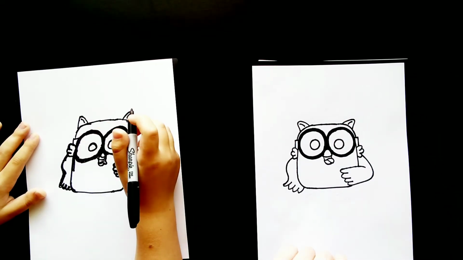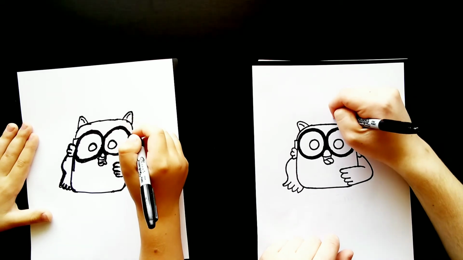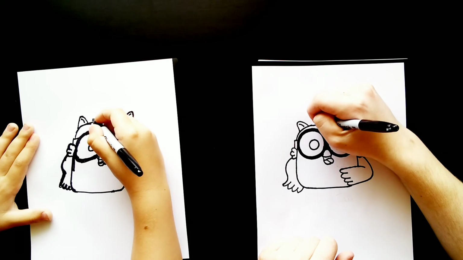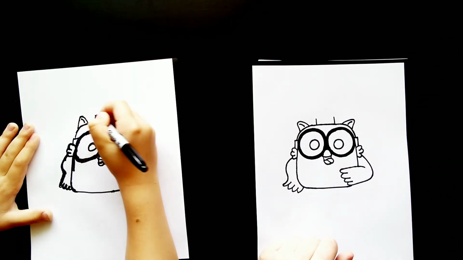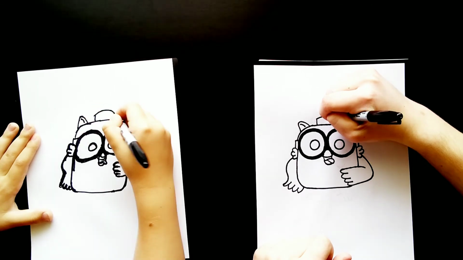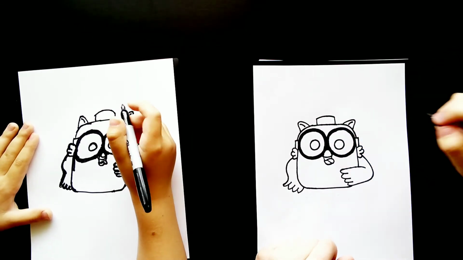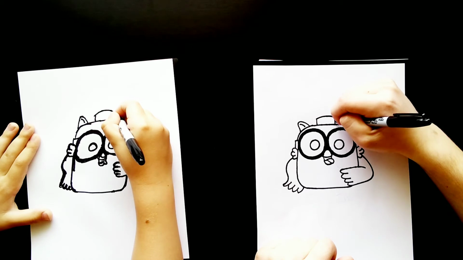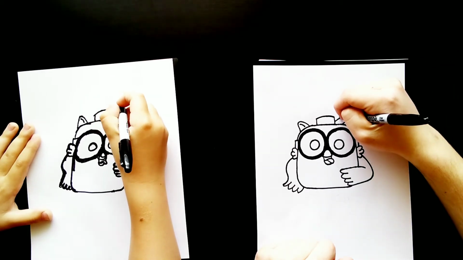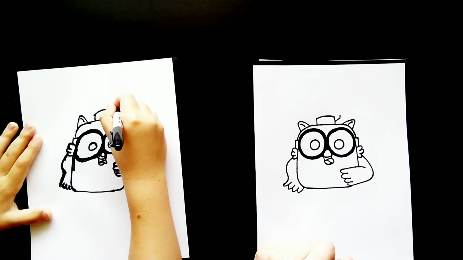And now we're going to draw his hat. So over here on the right side, we're going to draw a straight line up. And we're going to do the same thing on the left side. Then we're going to connect those two lines together with a slight curve. And then we're going to go over here on the right side and draw a diagonal line up. And then another line up like this.